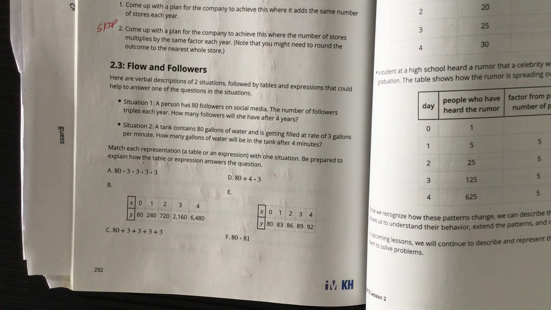All 6 will have situation 1 or 2 written by them. Every single one? Every single one. But it only fits 1. Nope. There's just different ways of expressing.